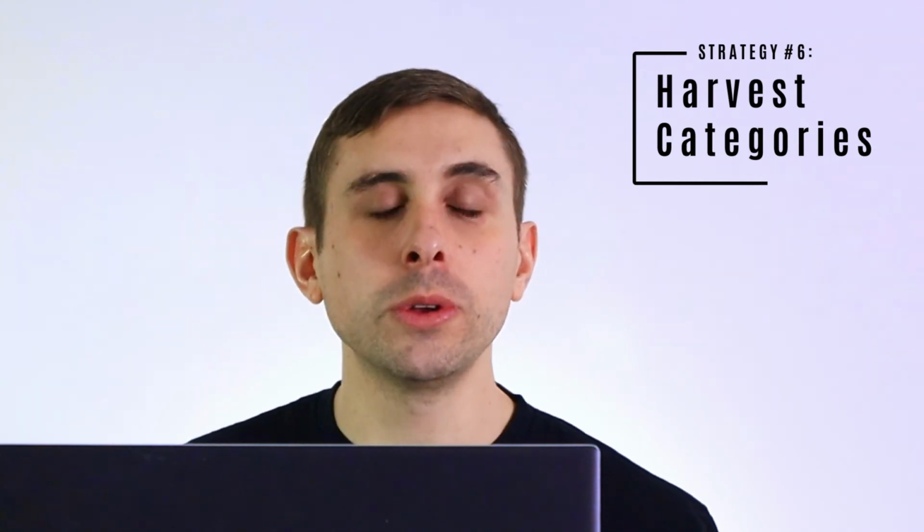All right, our final tip of what to do with the automatic campaign is to harvest categories. Now this may seem a little bit different and unusual, but category harvesting is different from ASIN harvesting. Essentially what we're doing is we're looking at all of the ASINs to see which categories those ASINs are in, and then we're targeting those categories as a whole.